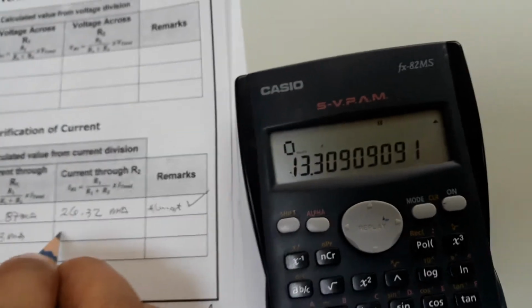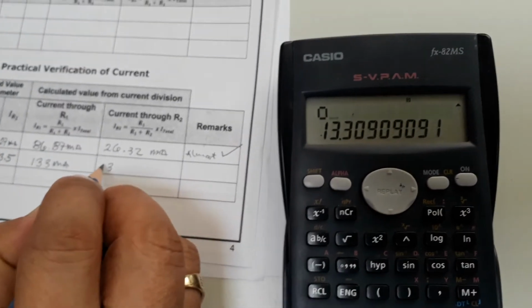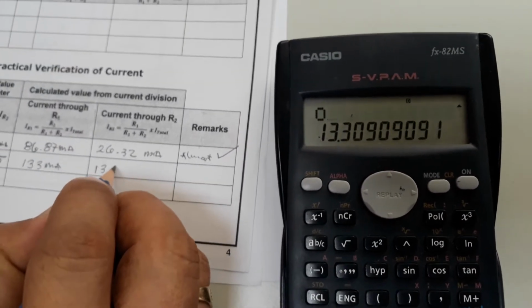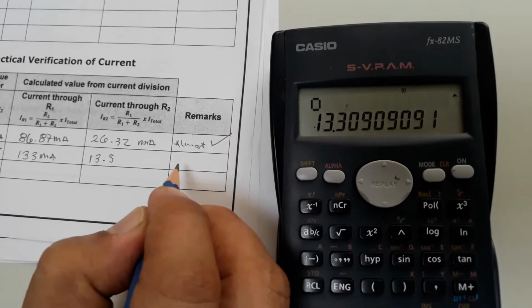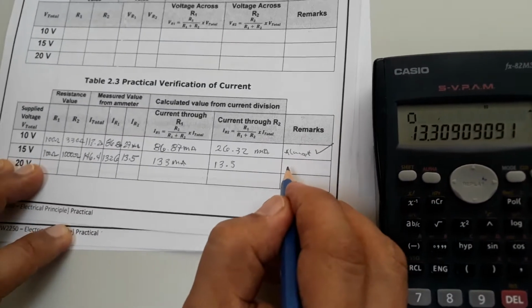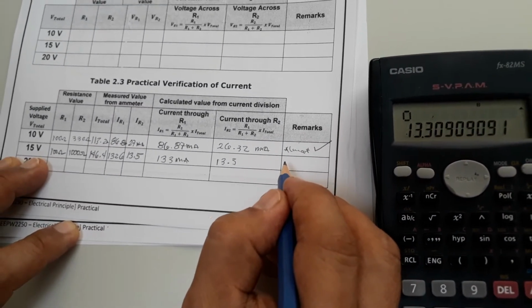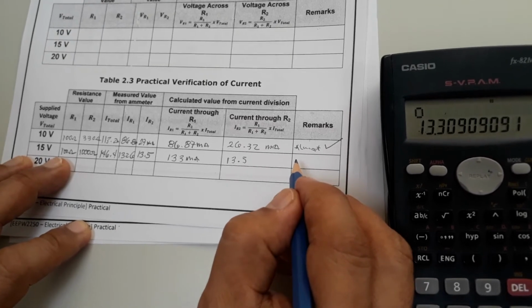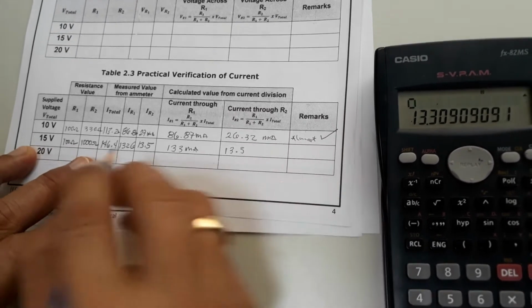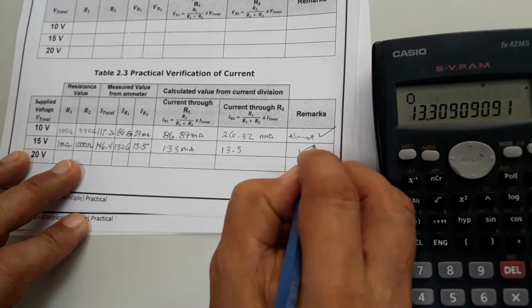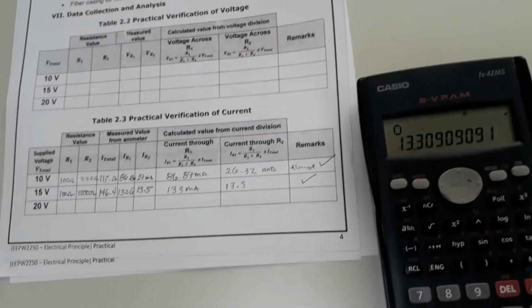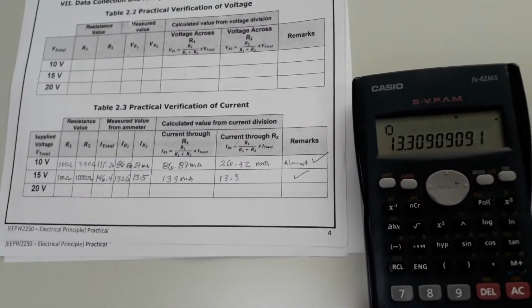So it means it is also almost the same. It means that at 15 volts, having resistors of 100 and 1000 ohms, we have the same calculated value and measured value.